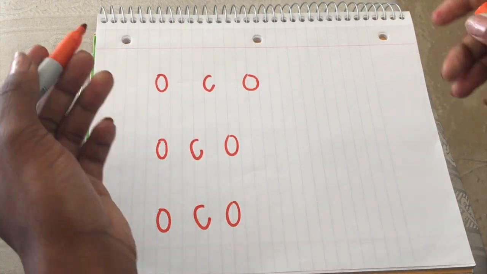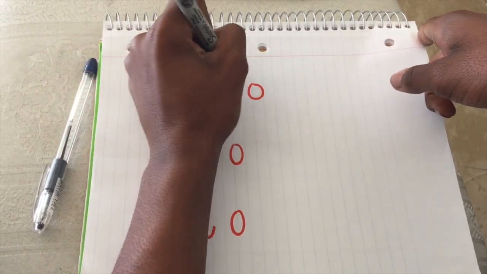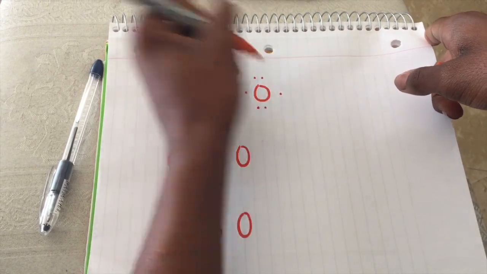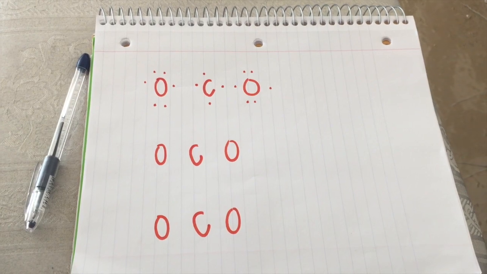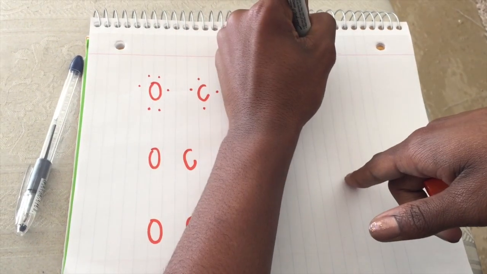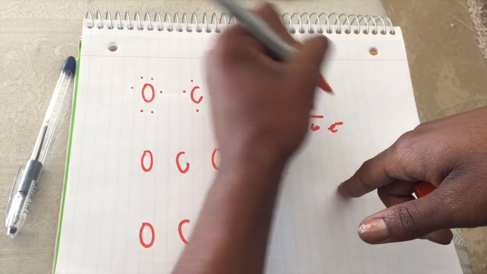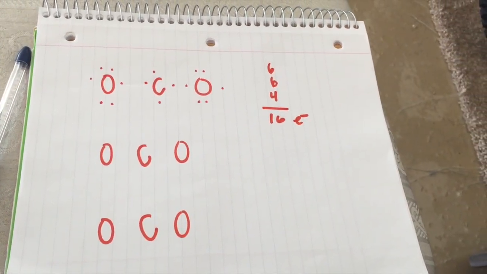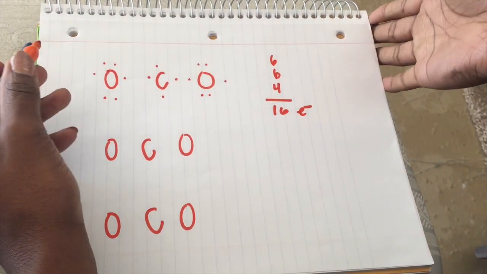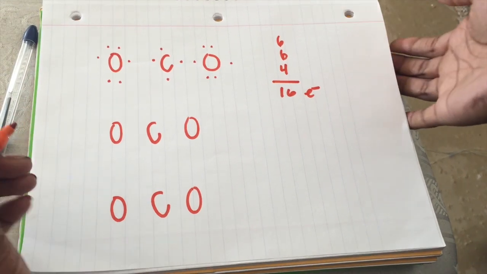So we know that oxygen has 6 electrons and carbon has 4 electrons. So this means that in the end, we should have a total of 16 valence electrons. All right. Also, we need to have an octet for each of these 3 atoms.